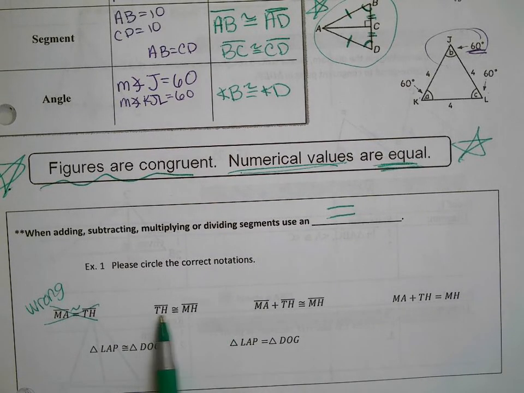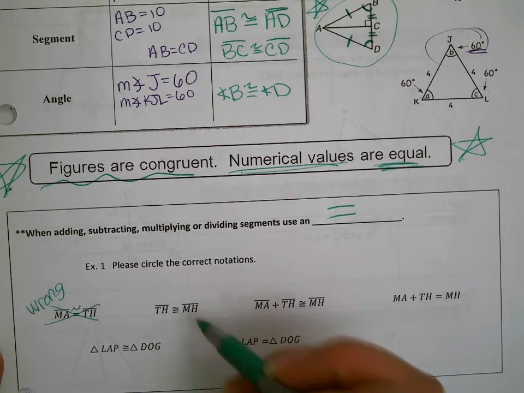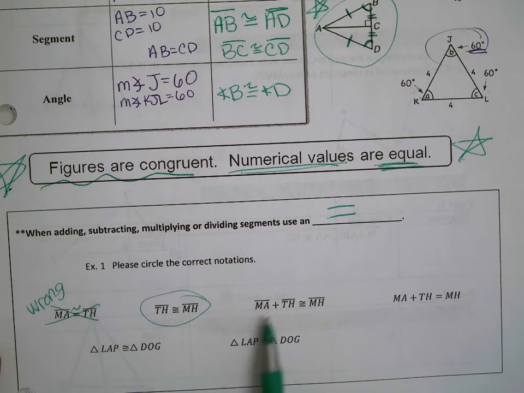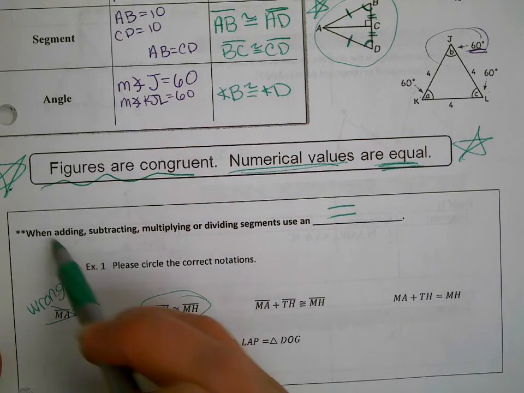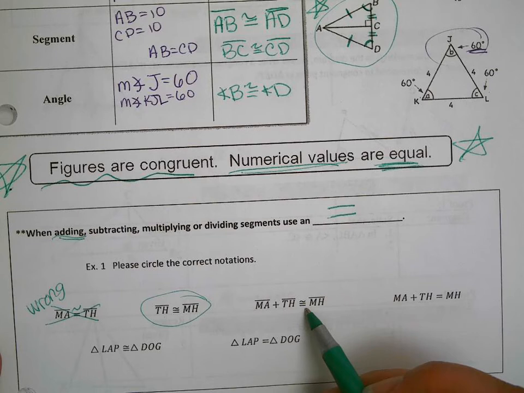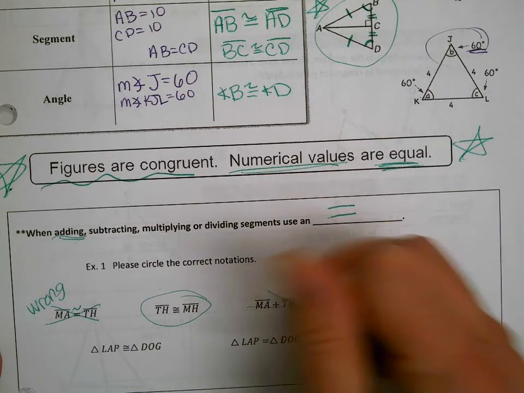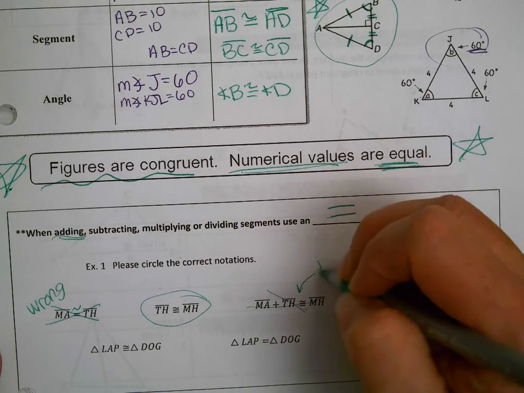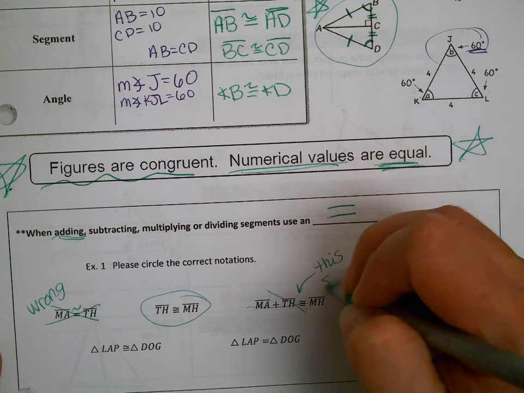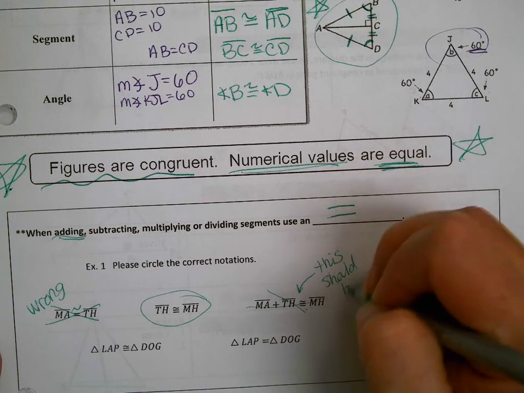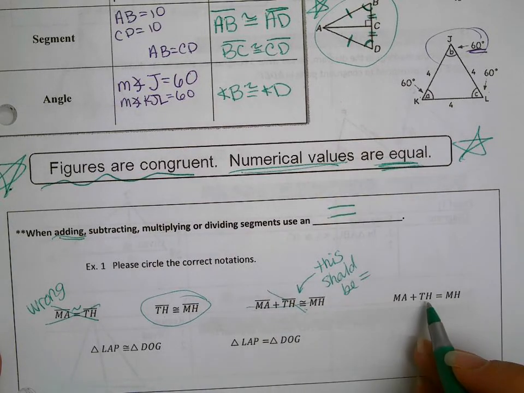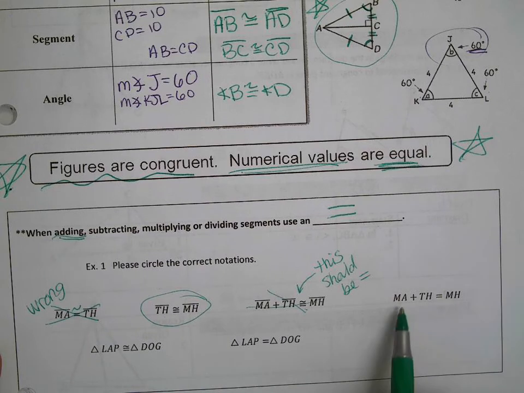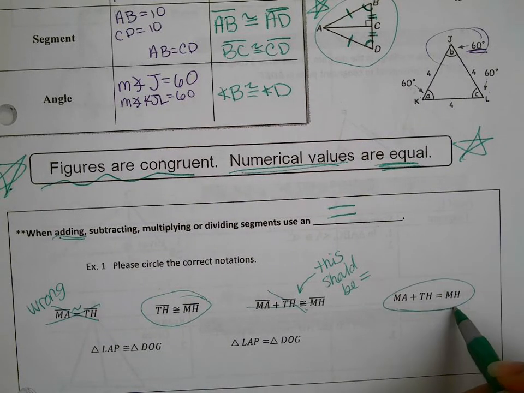So segment TH is congruent to segment MH. That is correct. When we are adding things, we use equality, not congruence. So this is wrong because this should be equal. So this is correct notation, that the measure of MA plus the measure of TH equals the measure of MH.